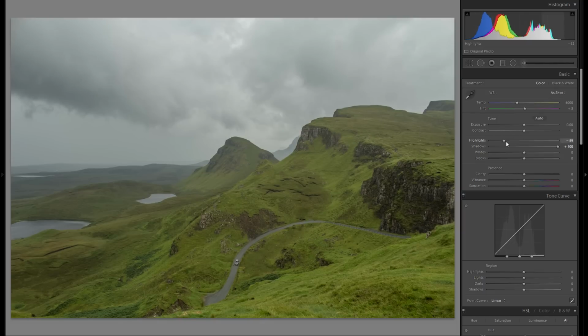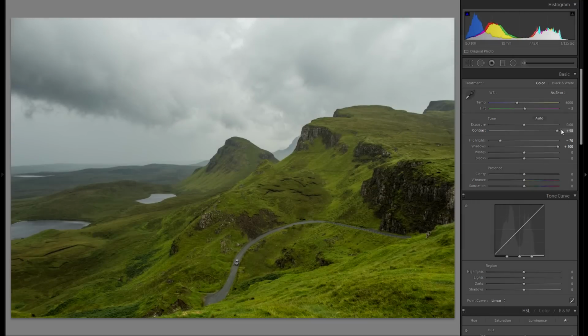So let me see here how much I wanna bring down the highlights. So we have a lot of detail in the clouds. I think that works quite well for now. Then I want to bring up the contrast a bit. I want to make sure that I don't overdo that. I think I'm gonna leave it at about plus 35 for now.